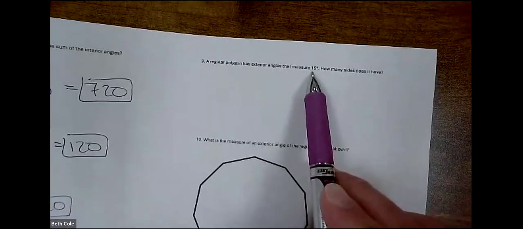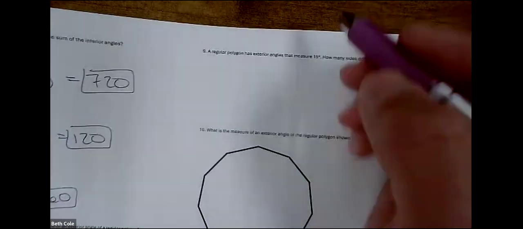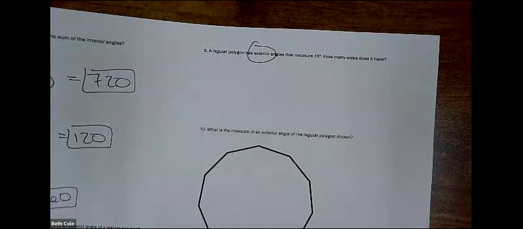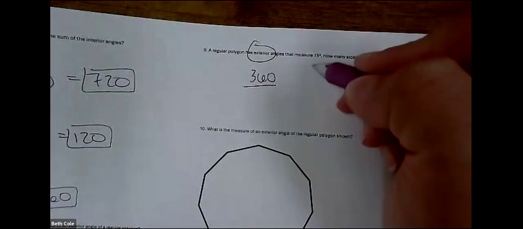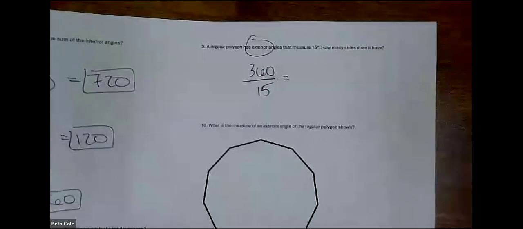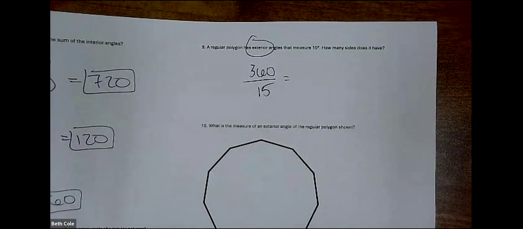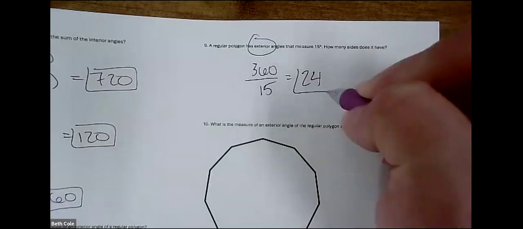All right, number 6. Exterior angles that are each 15, how many sides does it have? Again, exterior adds up to what? Good. You're going to take 360 and divide it by 15. I'm just going to type that in real quick because that's an easy one. I don't think you guys need to see that. 360 divided by 15, I got 24. So 24 sides.